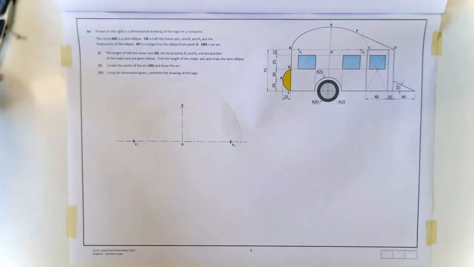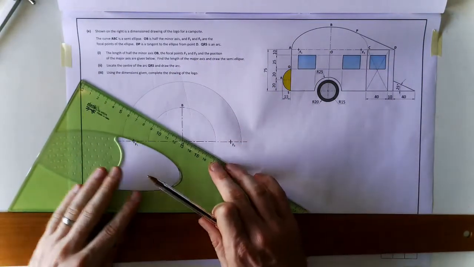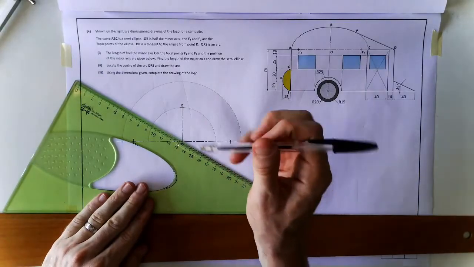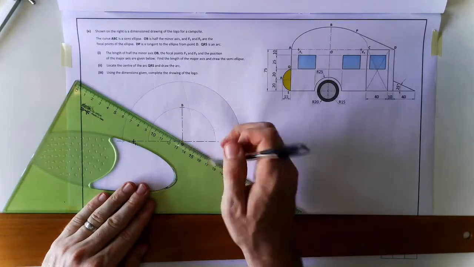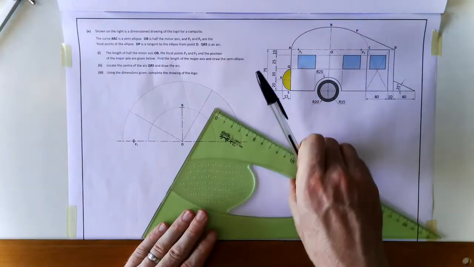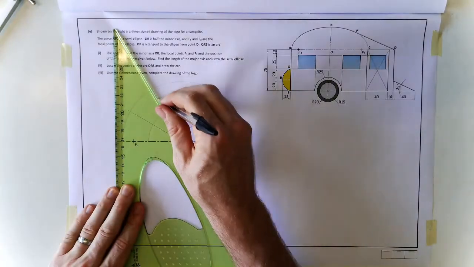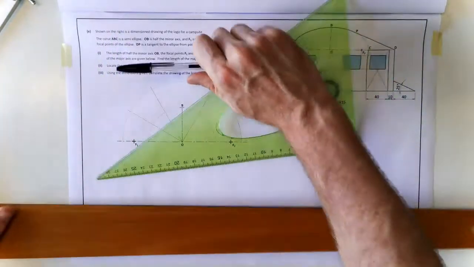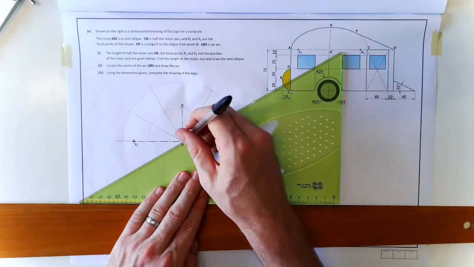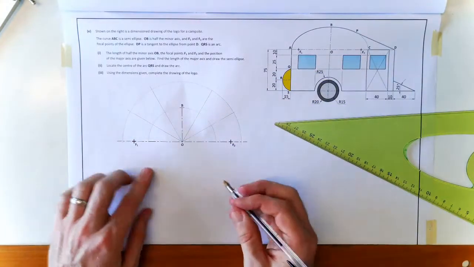So there's my semi-minor axis. Now we want to divide that up with the 60-30 degree set square. Okay, so now we want to find our points.